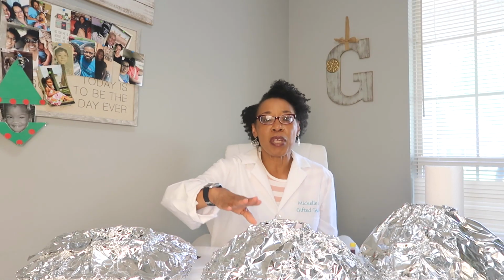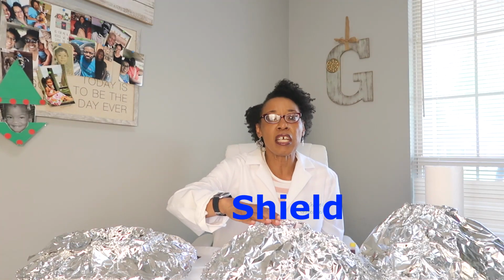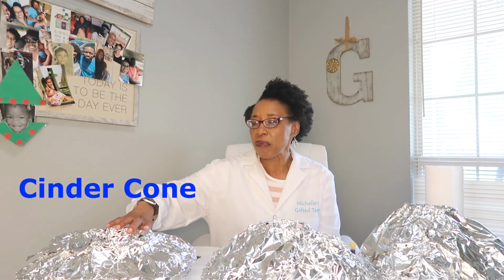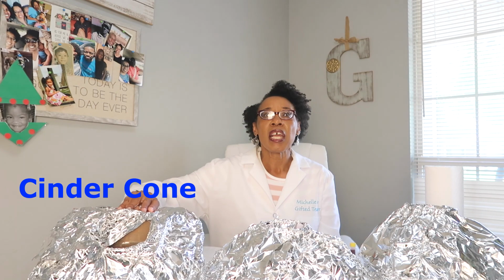But then we have what we call the shield. The shield is a lower volcano, but it spreads way out because of the way the lava comes out. And then, of course, the cinder cone has a big bowl opening and it is much wider and different than the other two.